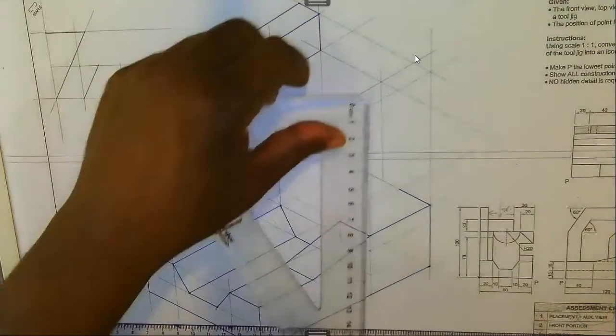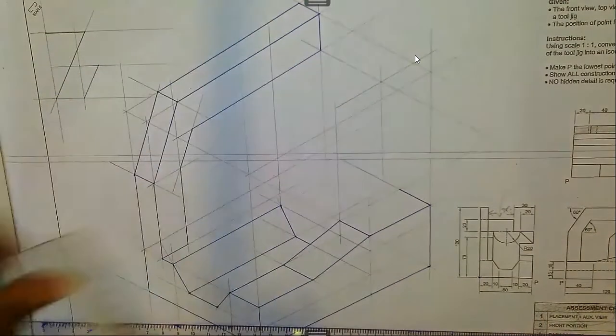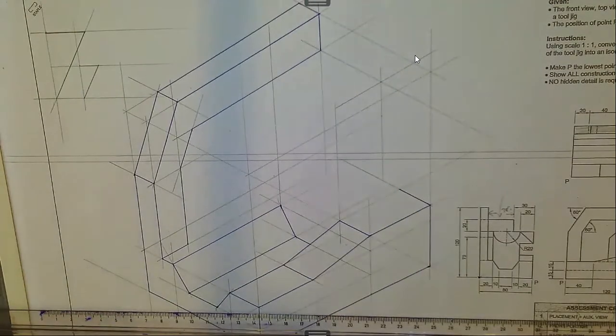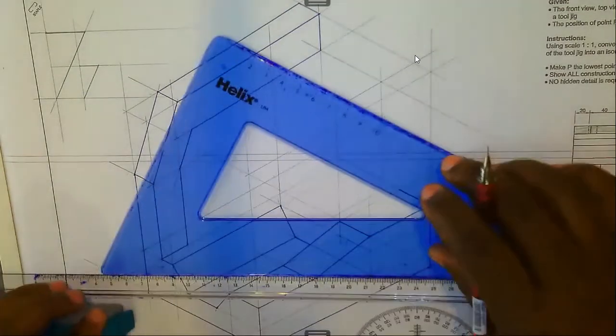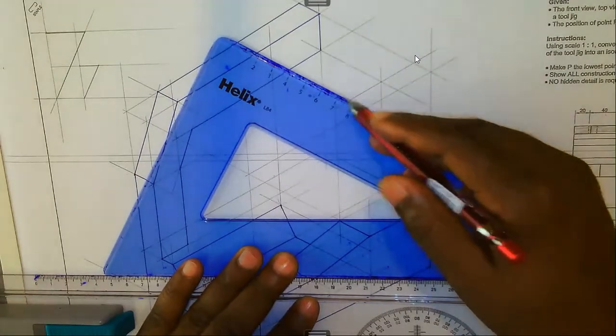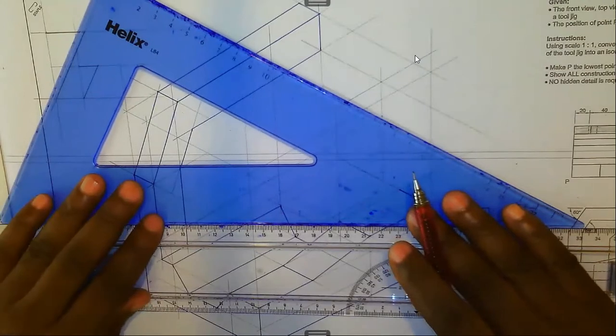Okay, see if this is also 20 millimeters. Yes, it is. Right, so up to this point, that's also 20. All right. Then if we want another 20, we are not going to measure anything. We simply transfer from here like that. Okay. But of course, it would go all the way.